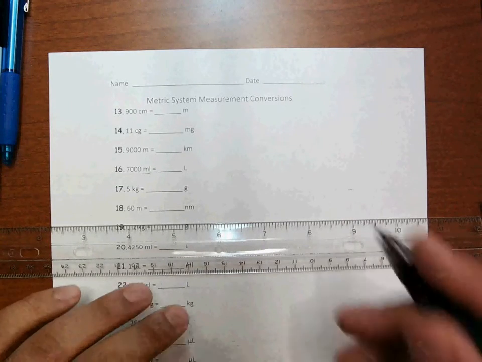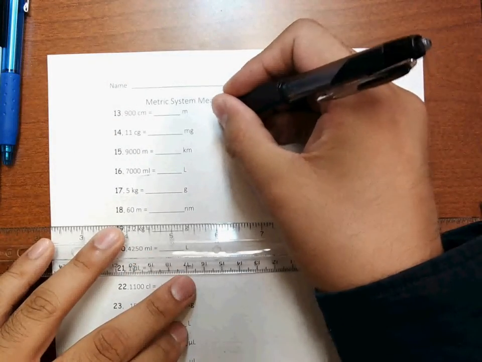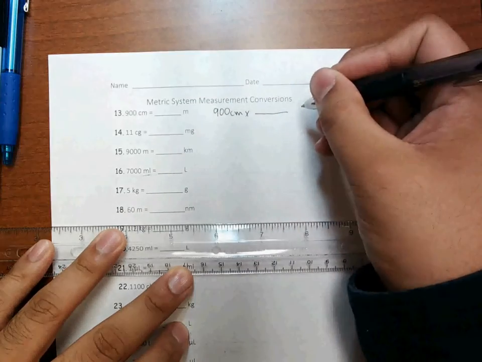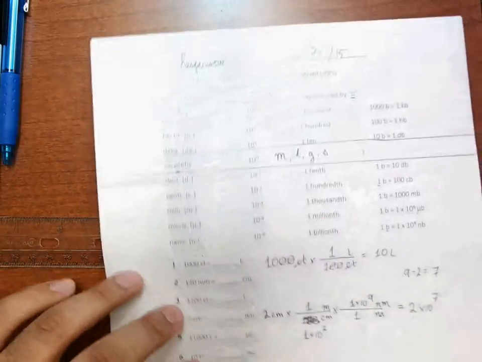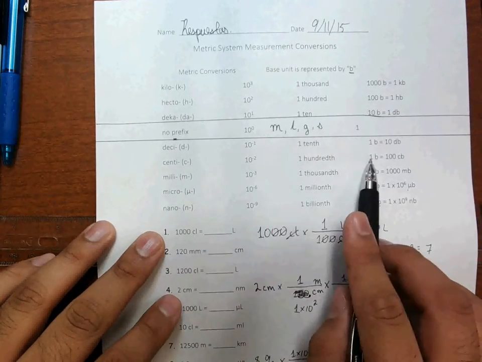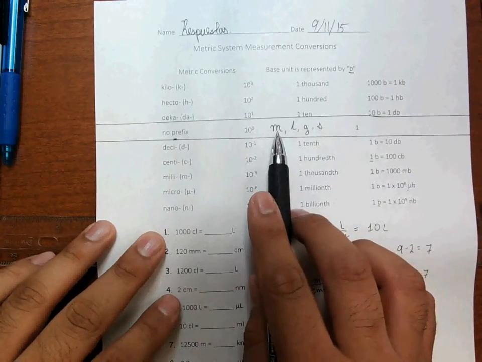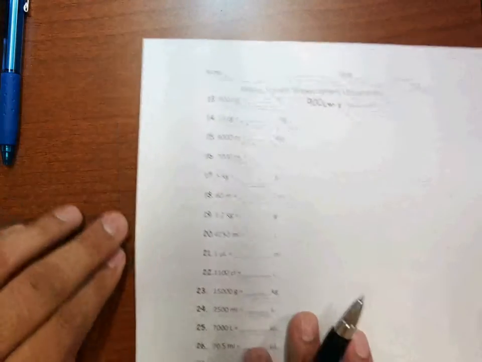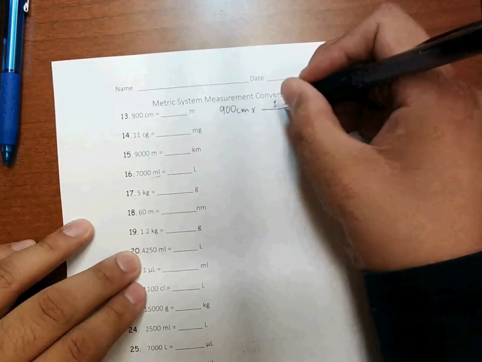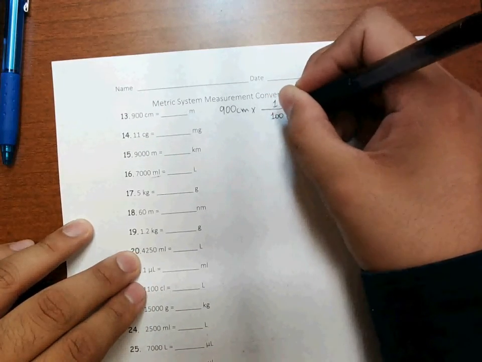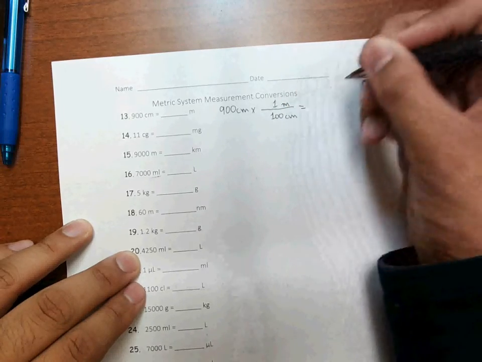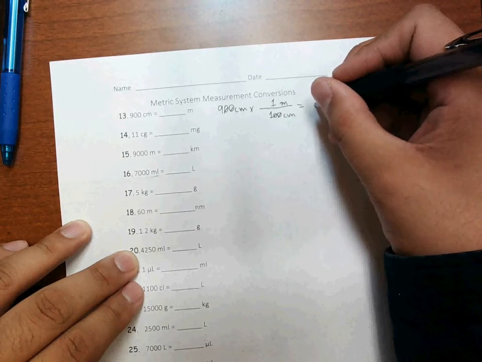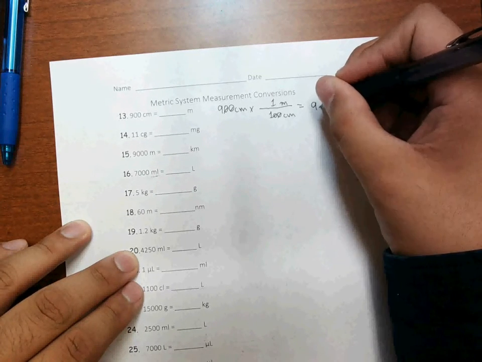Let's try number 13. Number 13 says I have 900 centimeters and I must convert that to meters. Well, if I look at my sheet, I know that centi is here and it converts to my base, and meters is my base. So all I need to remember is that in 1 meter there are 100 centimeters. And again, I'm canceling out zeros. So in 900 centimeters there are 9 meters.